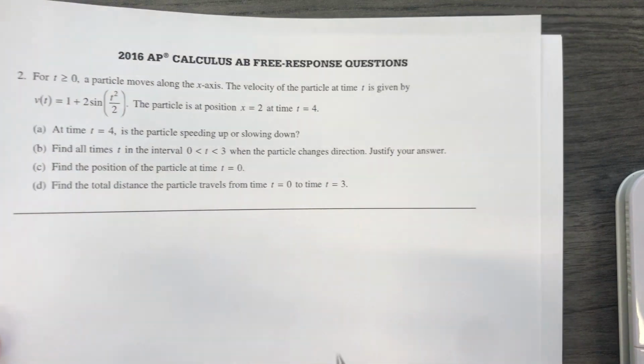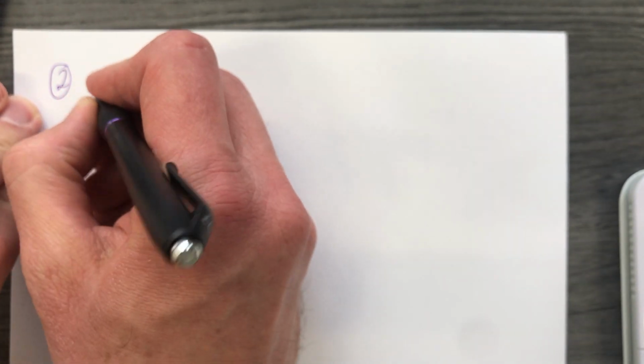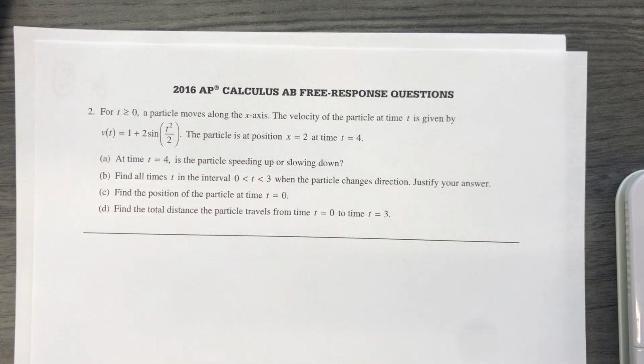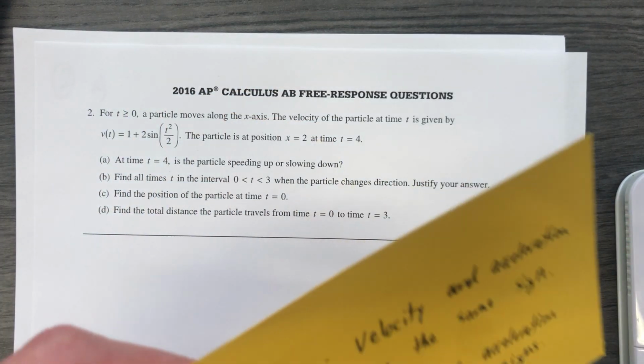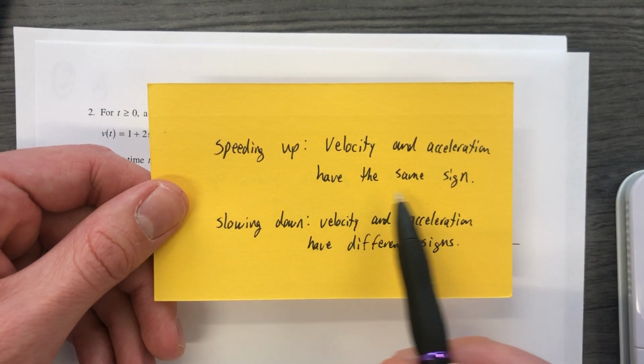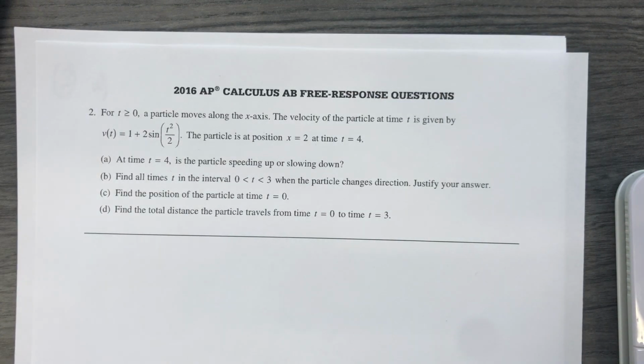And so the first part for number 2, part A, is to find out if the particle is speeding up or slowing down. And I have a little note card here that's going to help us out. When's a particle speeding up or slowing down? Well, if velocity and acceleration have the same sign, speeding up; different signs, slowing down. So let's find that out.